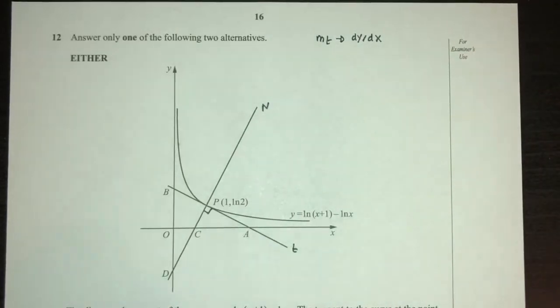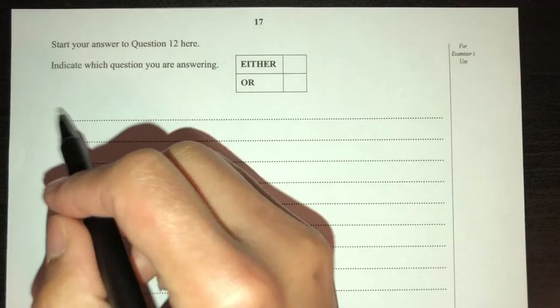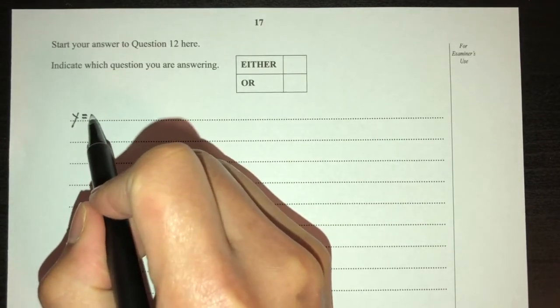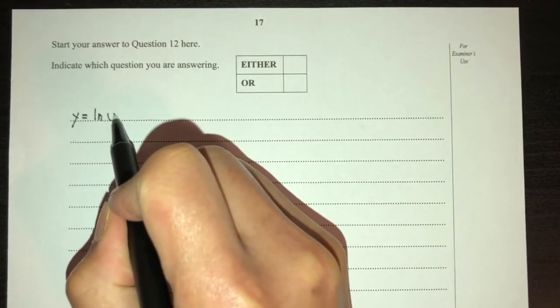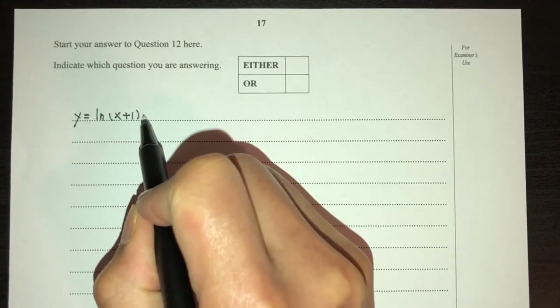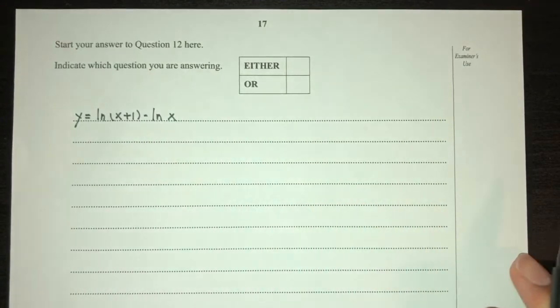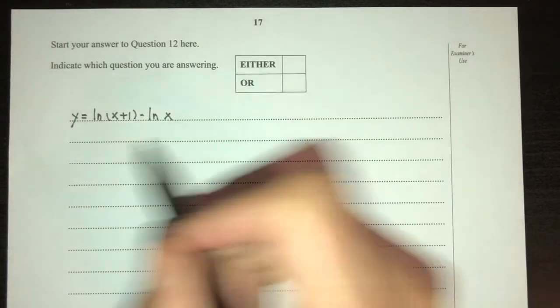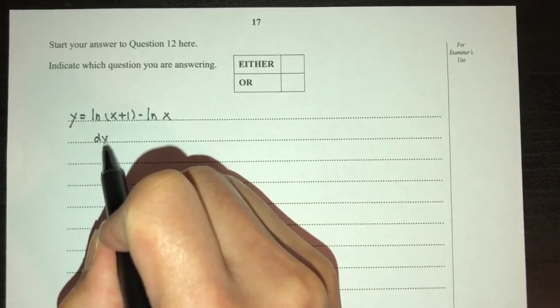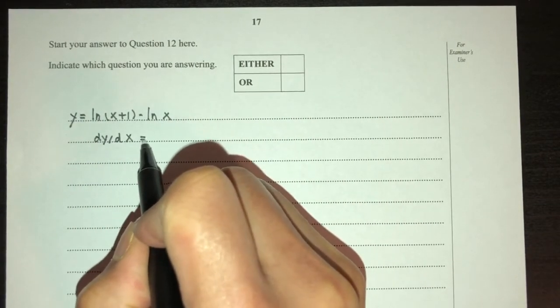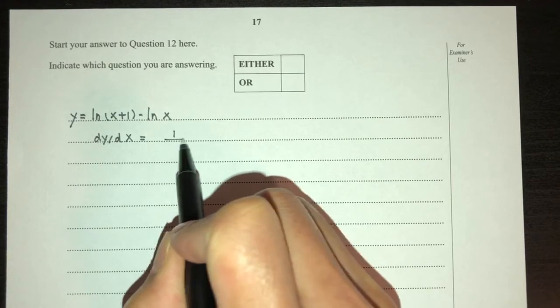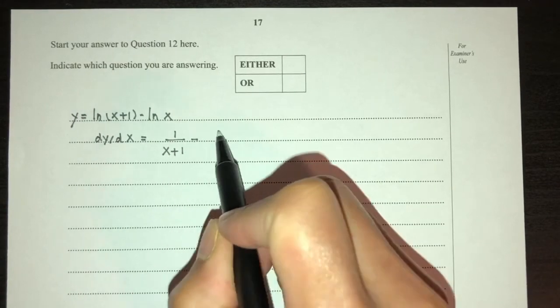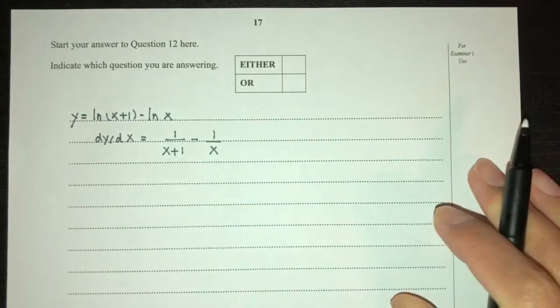So let's do that. Let me use this new page. We know y is given to you by ln of (x plus 1) minus ln of x. Now we have to find dy by dx. So dy by dx, first one will be 1 over (x plus 1) minus 1 over x.